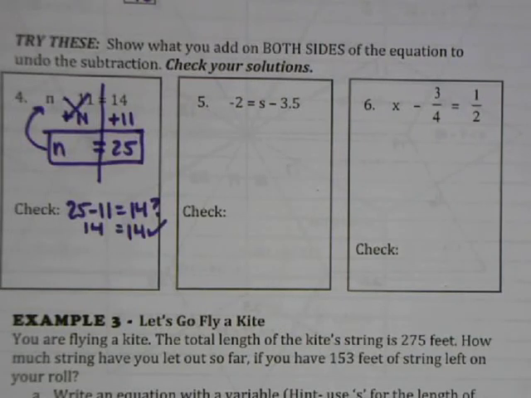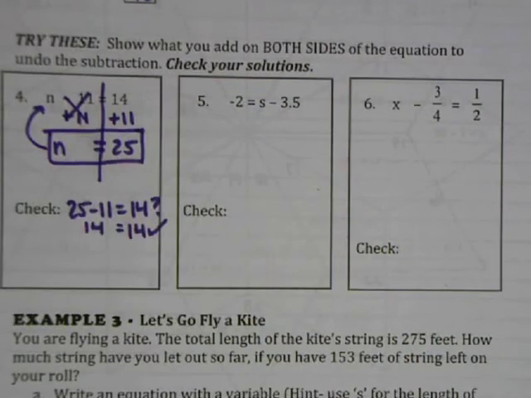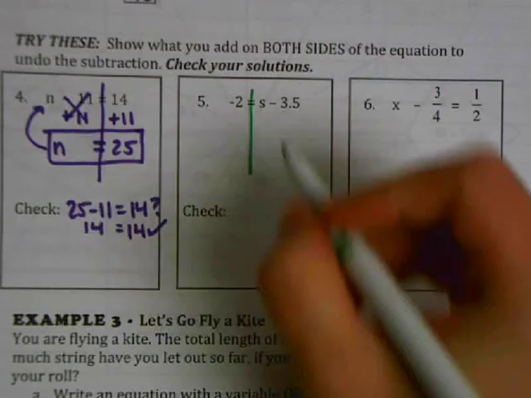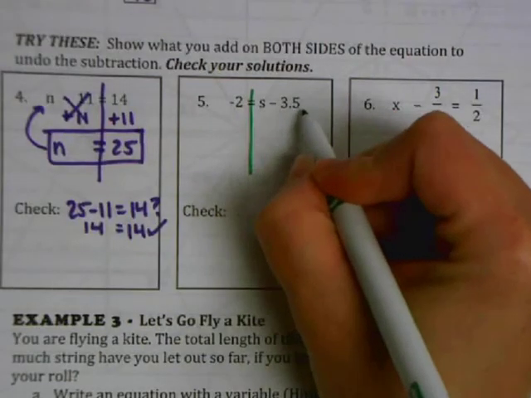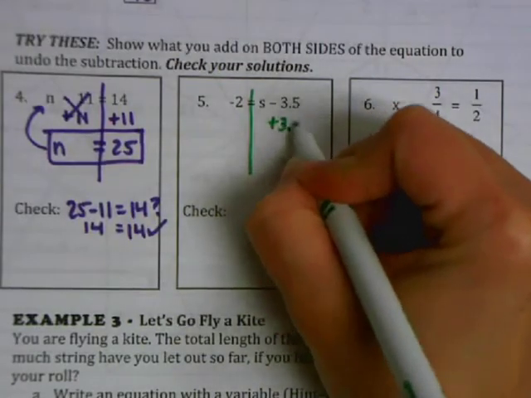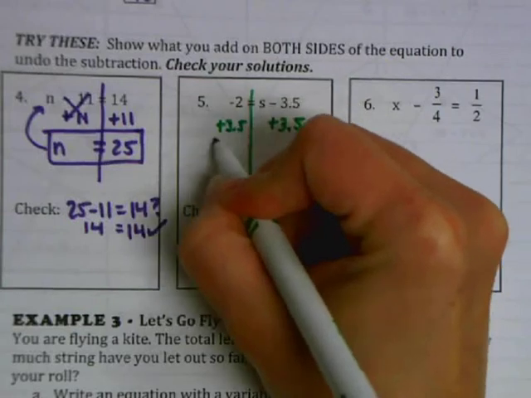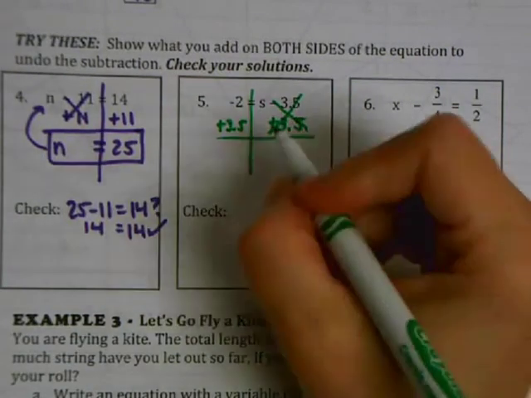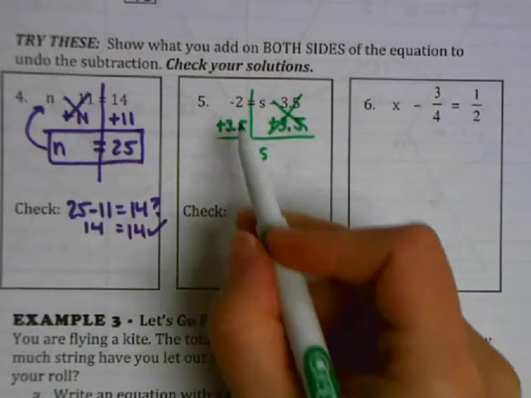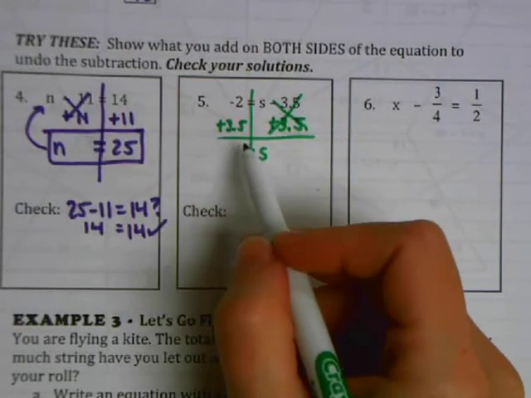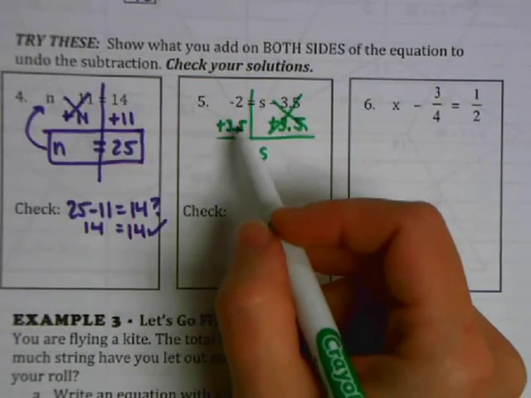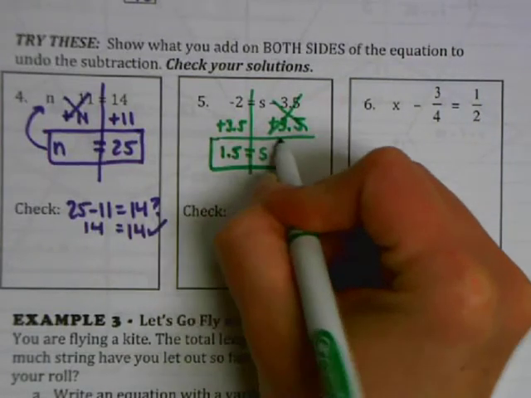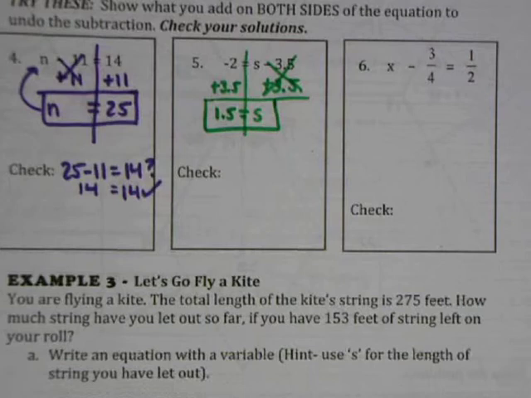All right. Did we get s by itself for this one? S was on the right-hand side of the equal sign. That doesn't matter. We're trying to get rid of the minus 3.5. So how do we get rid of minus 3.5? Add 3.5. See ya. Bye-bye. We bring down our s. We bring down our equal sign. Negative 2 plus 3.5. That's going to get me up to the positives. It's going to be positive 1.5, I think. And I'll be able to check it and make sure.